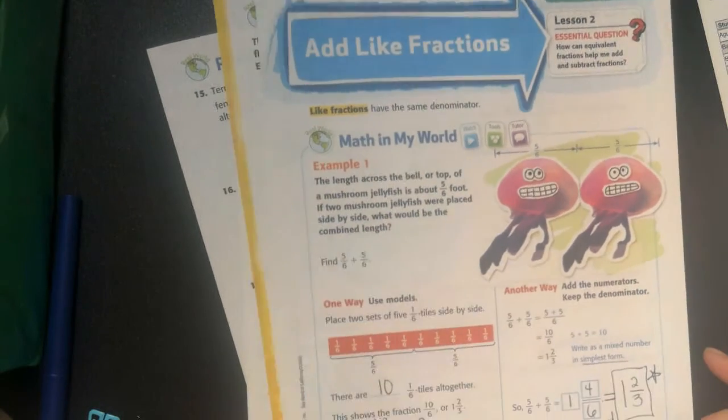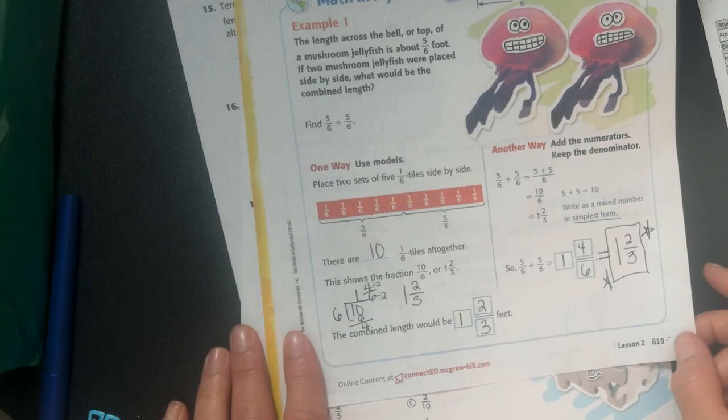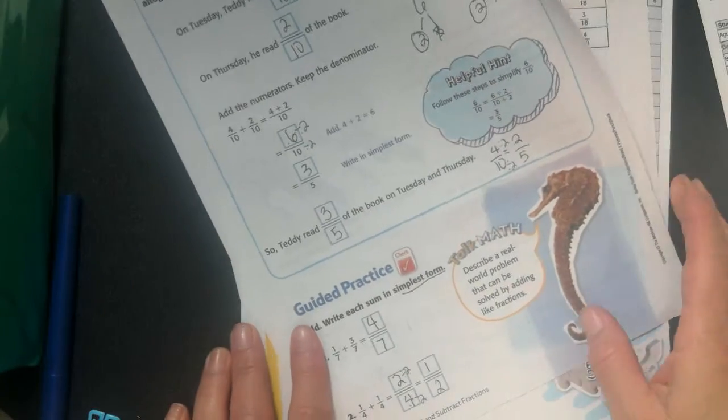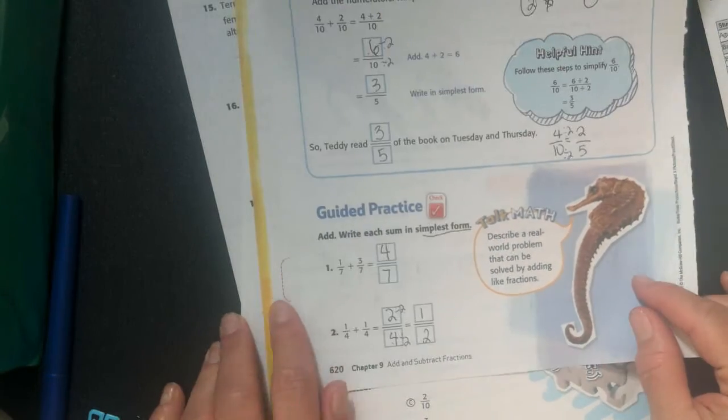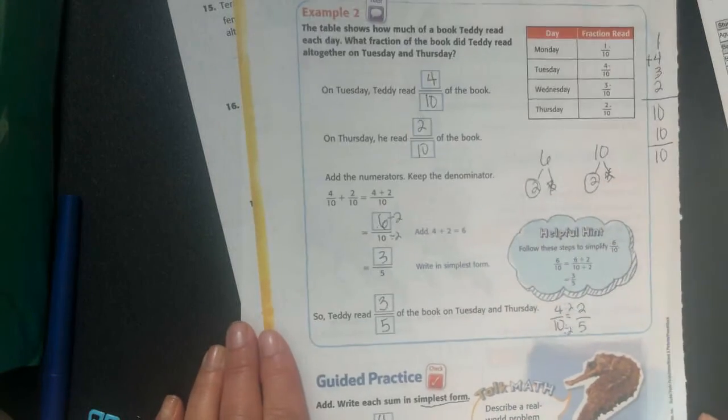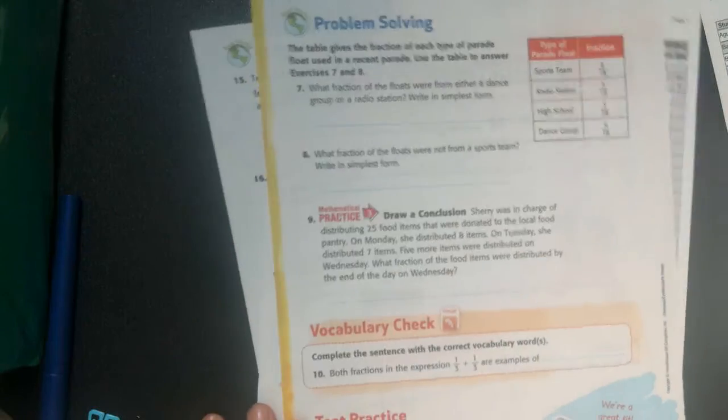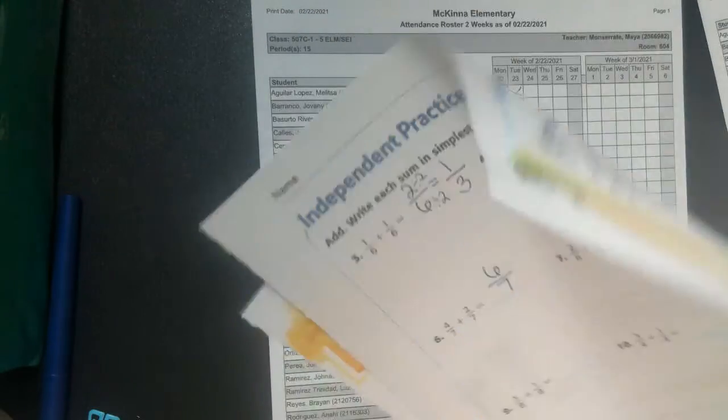Alright guys, I'm going to finish our math lesson. We are adding like fractions. It was lesson 2 of chapter 9. We started on page 619. We did 620. You can pause it if you need to. And we are on 621.